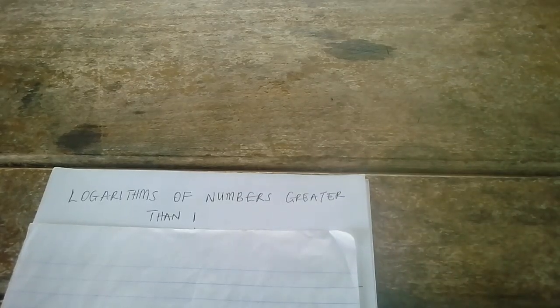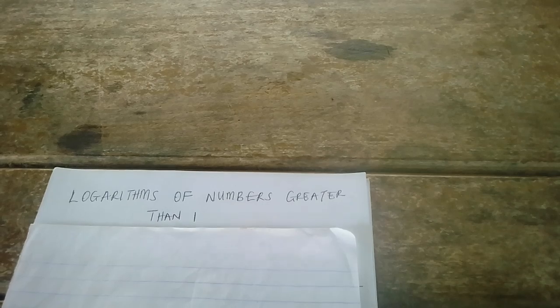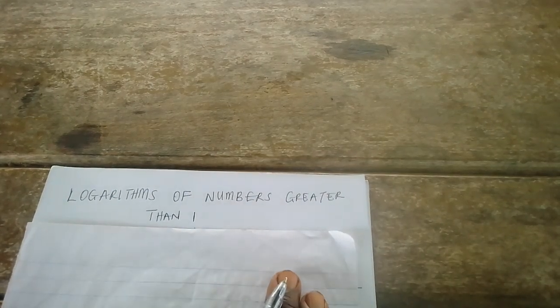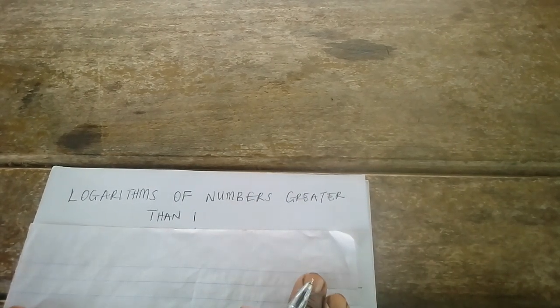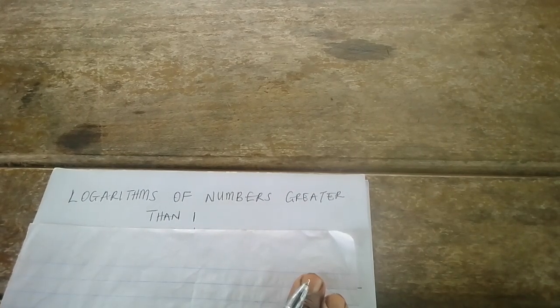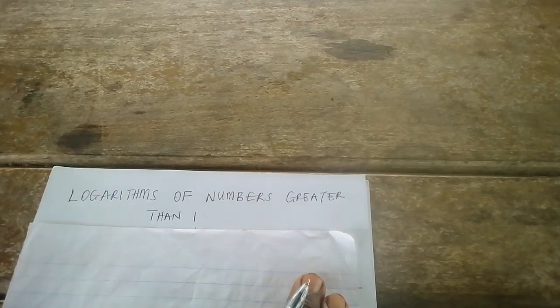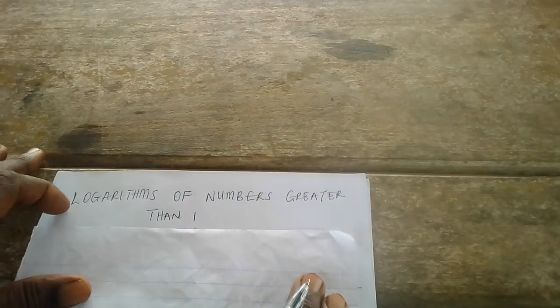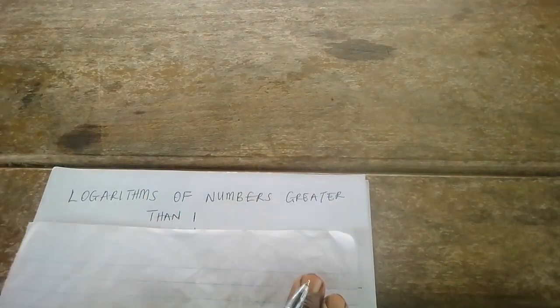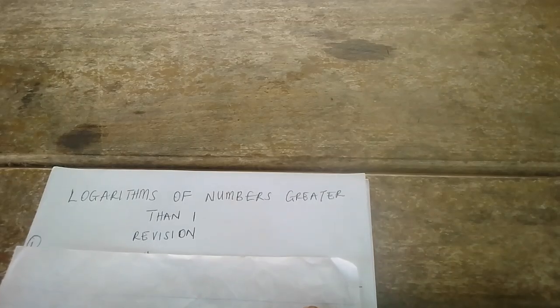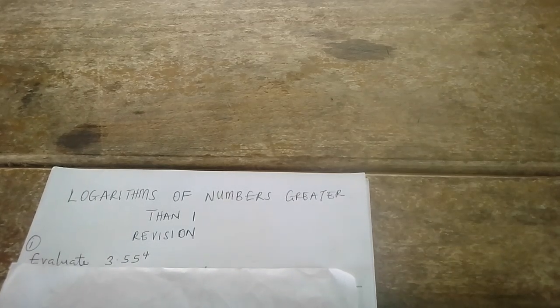Students, we are starting on logarithm of numbers. This is a topic you started with when you were in SS1. In SS1 you did the logarithm of numbers greater than 1. So today we will just do a revision of what you did in SS1, before we start on what you are doing now. Logarithm of numbers greater than 1.